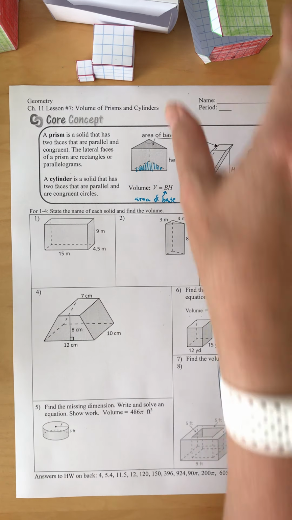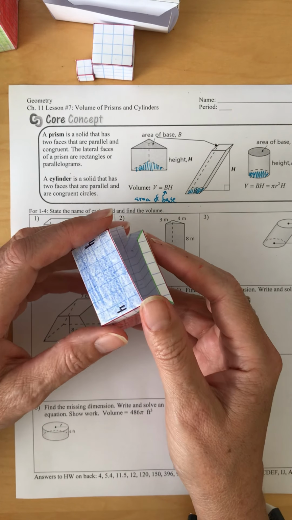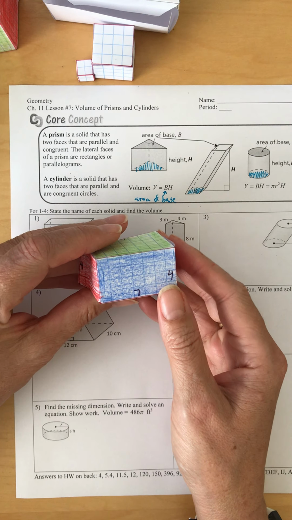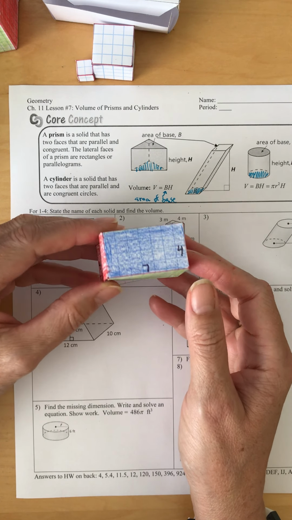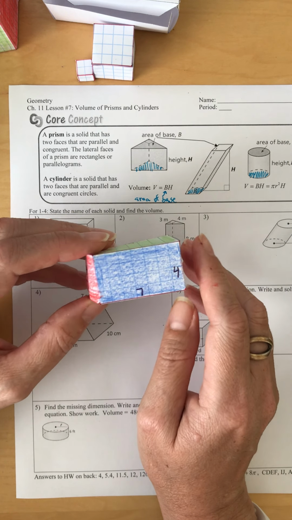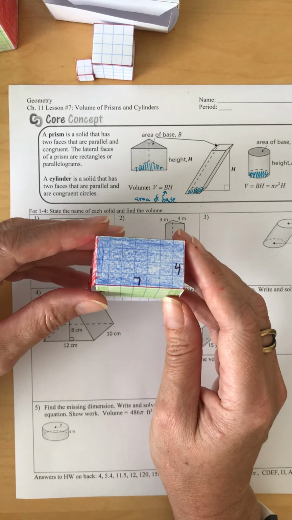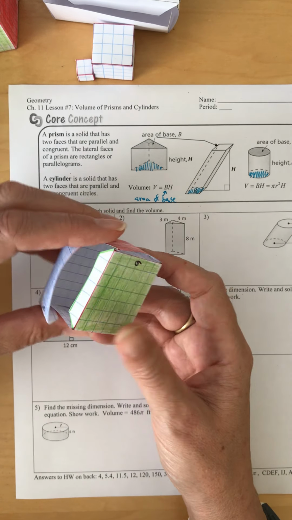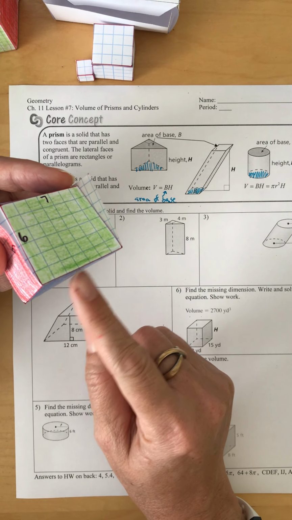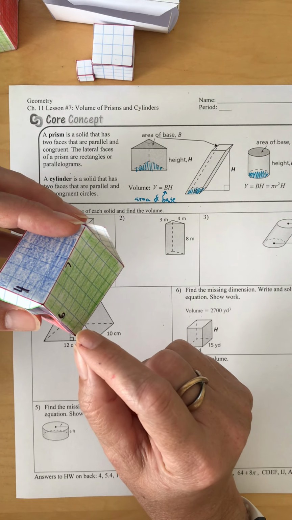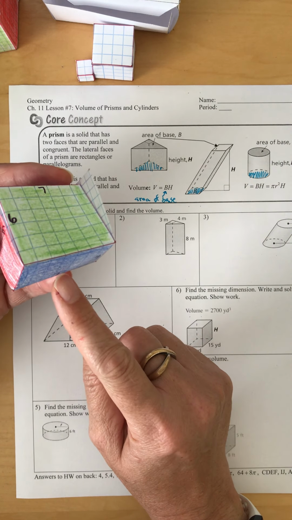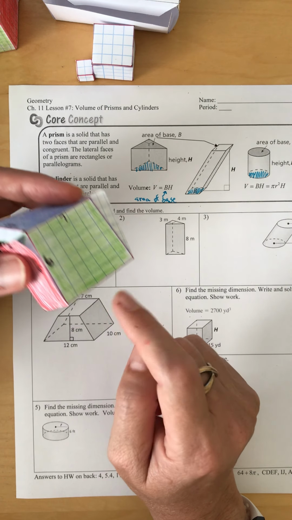I'd like to look back at this one though. If I were finding the volume of this and I found, say, the area of the base, so if I thought of the blue as the base, it would be 4 times 7, and that would give me how many squares are in this little blue face here, and then I would multiply it by the height of the prism, because there would be 28 squares in the bottom row, stacked 6 high, so the answer would just be 7 times 4 times 6.